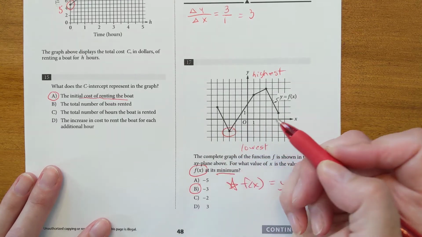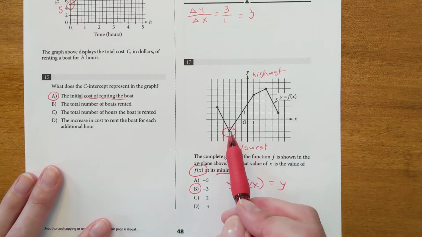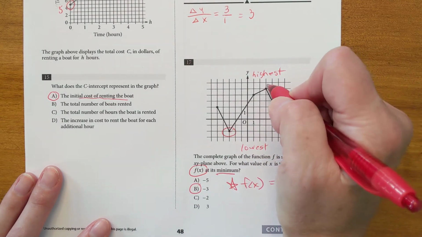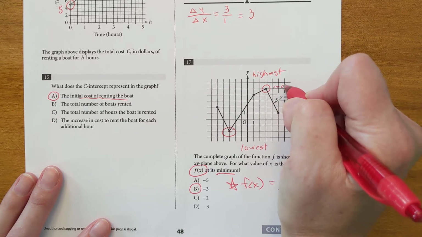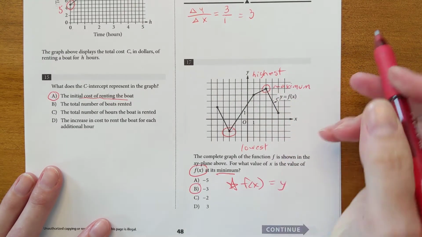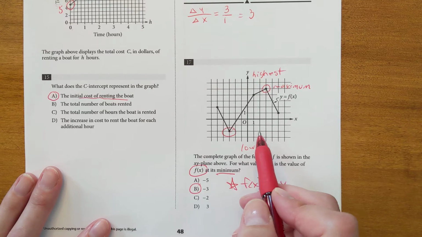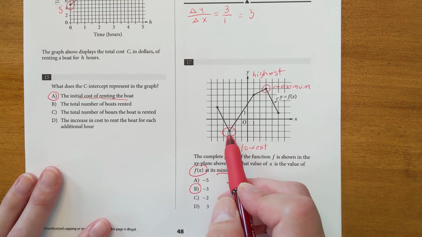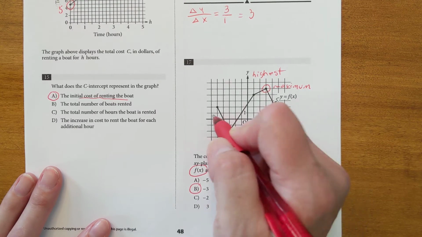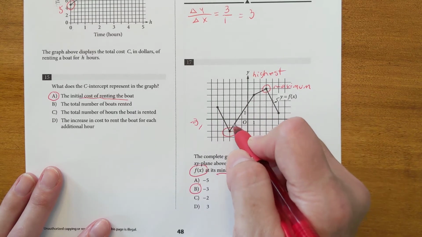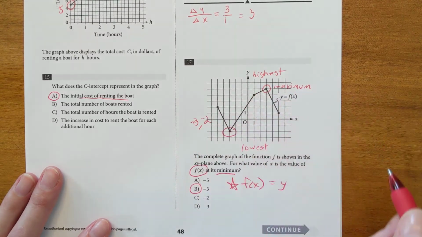That is the lowest point on the graph, so that would make it the minimum. They didn't ask for it, but this point up here would be the highest point, or the maximum. So the minimum is over at, let's see, they're counting by ones. The minimum is over 1, 2, 3. It's at -3 and then it's down 1, 2. So it's down at -2.